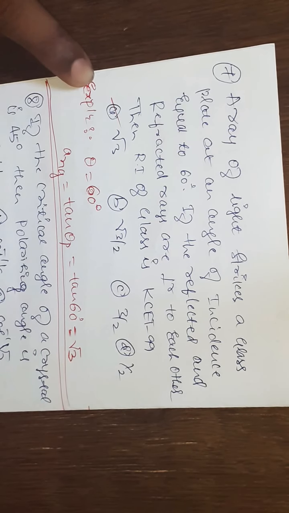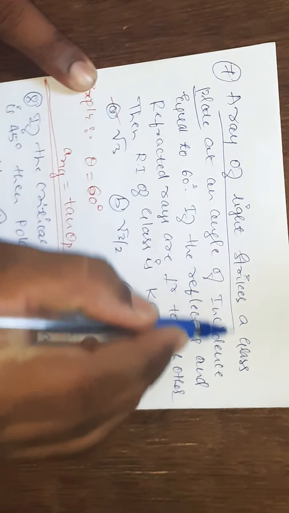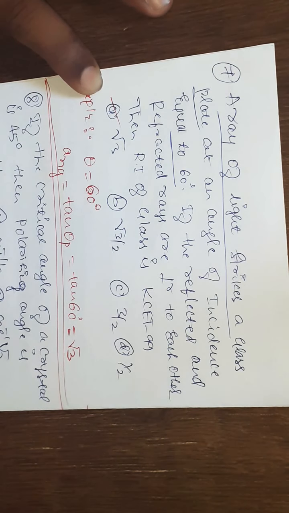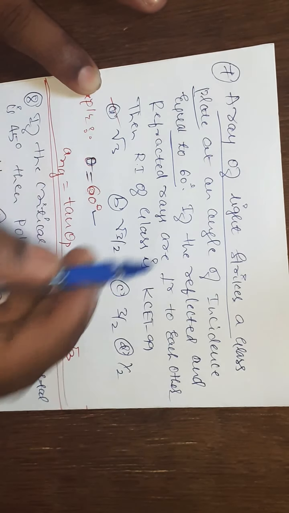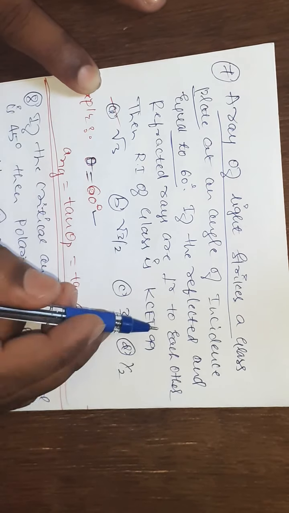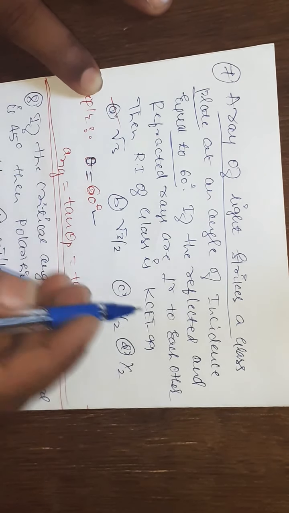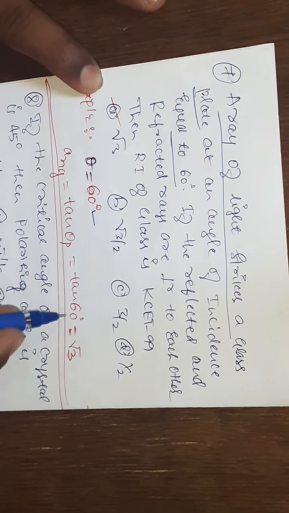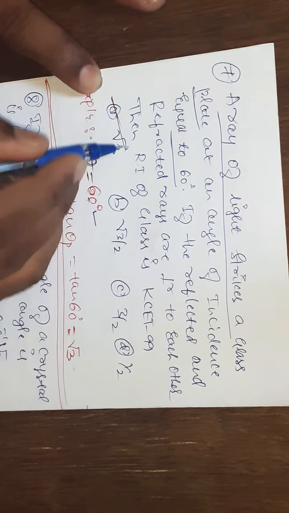Okay students, question number 7. A ray of light strikes a glass plate at an angle of incidence equal to 60 degrees. Angle of incidence is given, that is theta equal to 60 degrees. If the reflected and refracted rays are perpendicular to each other, then the refractive index of glass is n equal to tan theta p, the polarizing angle. This is equal to tan 60, and tan 60 is root 3. So the answer is root 3.